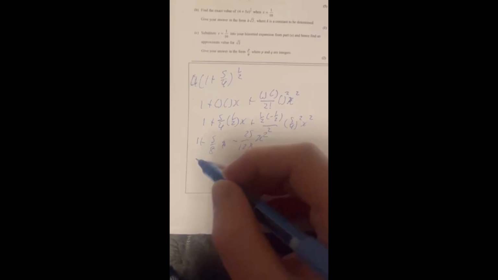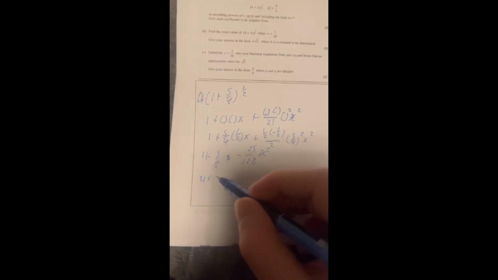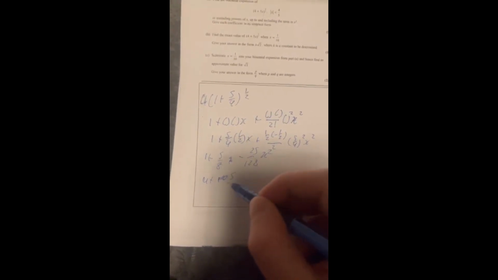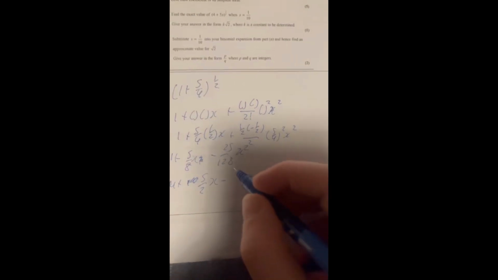Oh wait, simplified form. It's not easy 5 marks because I forgot to times by 4. So 4 plus 10, oh no, it's going to be 5 over 2, is it? 20 over 8 goes to 10 over 4, yeah, 5 over 2. I don't know why I was questioning myself there. And then that's 100 over 128, which simplifies to 25 over 32. It's too late to be doing this in my head. But that is in its simplest form. Sorted. So that is an easy 5 marks. It's just calculator work.